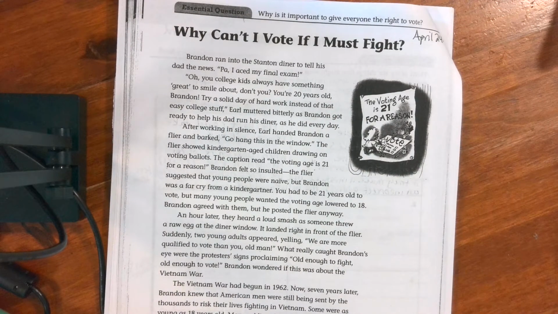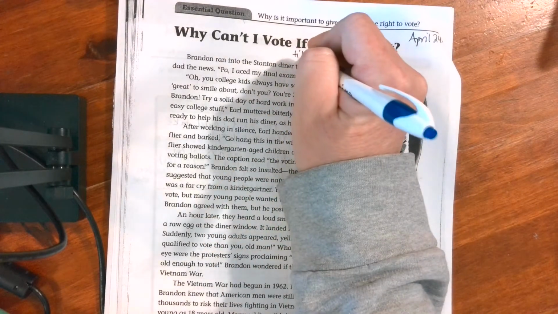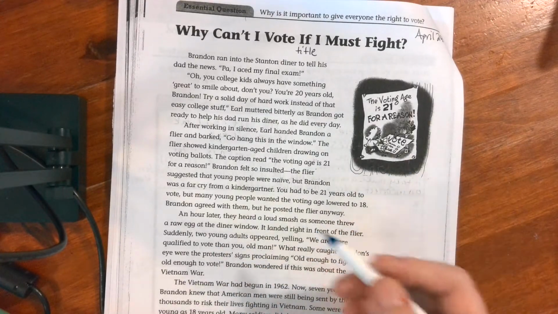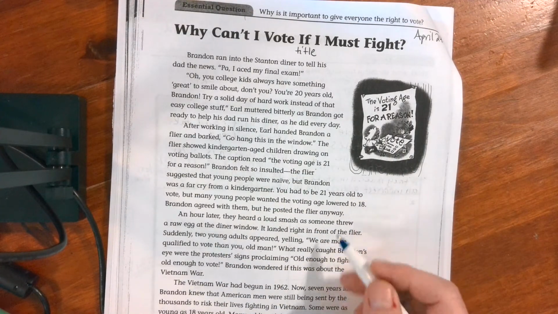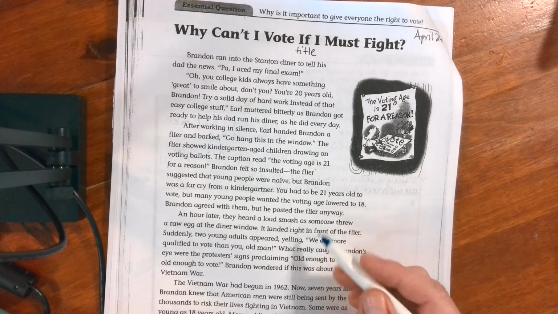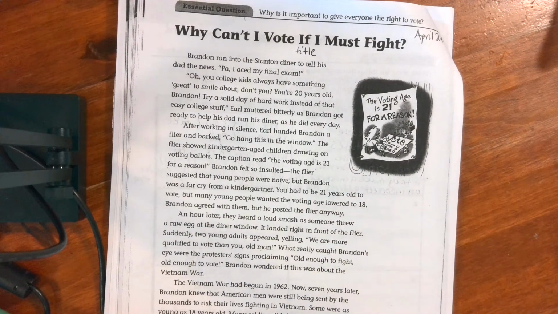So we're going to start with, why can't I vote if I must fight? What is the very first thing we do every time we get a new reading passage? We look at our text features, right? All right, so what's this text feature called? Title. And for completion of this assignment today, when I get your packet back, I should see all these types of little notes in the margins. I should see you highlighting things, pre-reading your multisyllabic words and breaking them into parts, writing things in the margins. Your paper should look pretty much like mine.